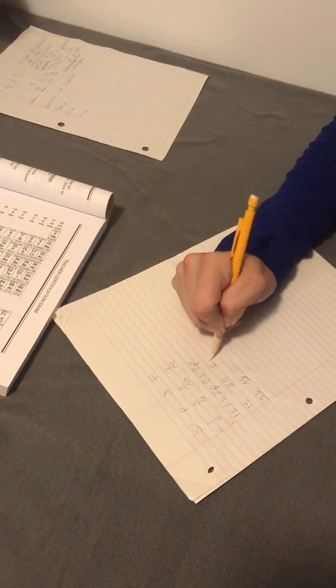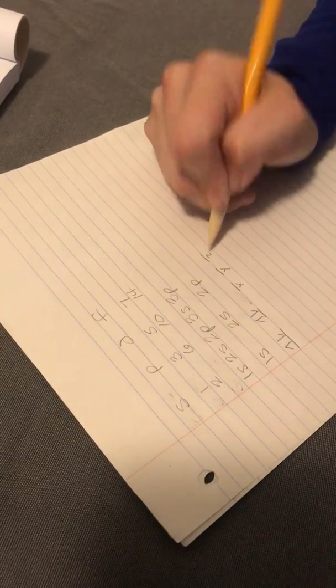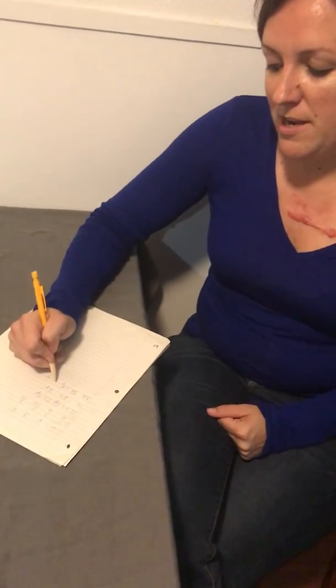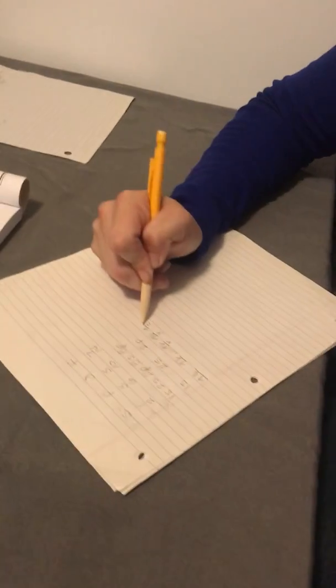So p has 3 subshells. It's going to be px, py, and pz. The electrons want to be as far away from each other as possible, because the like charges are going to repel each other. So they don't get to fill up all at once. So you're going to fill up the x, y, and z. Each gets 1 before you start to double up. Like so. Does anybody have any questions so far?